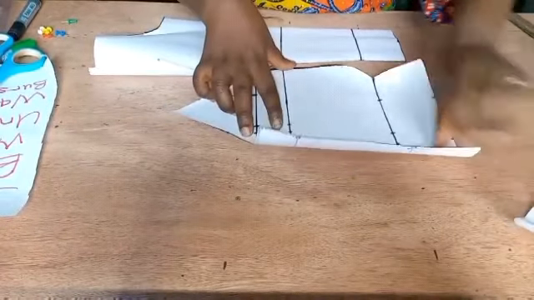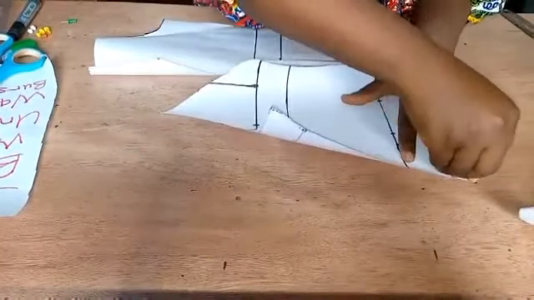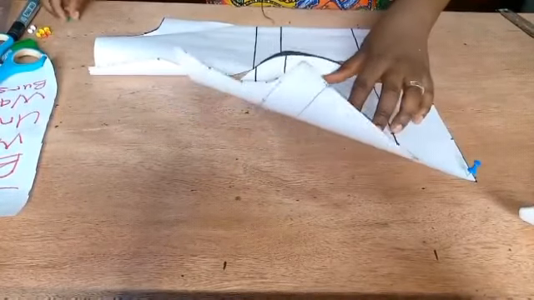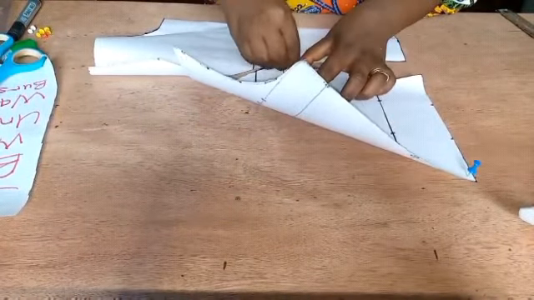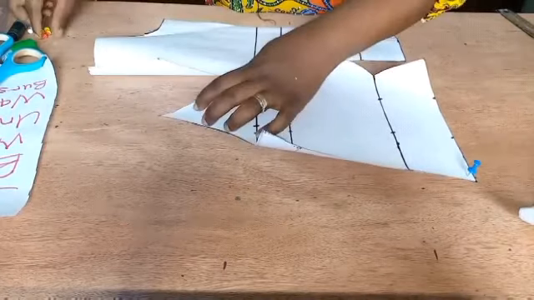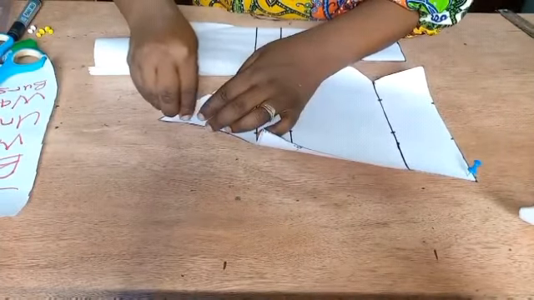I'm using it to hold it so that you'll be able to see it very well.